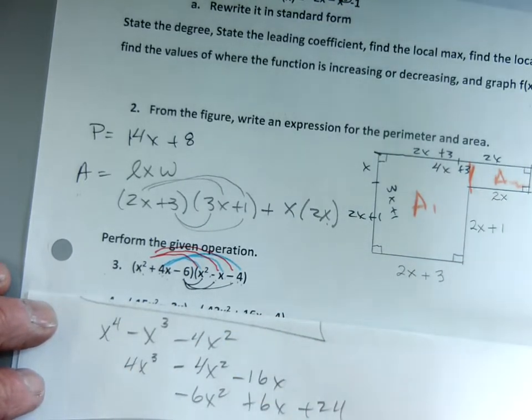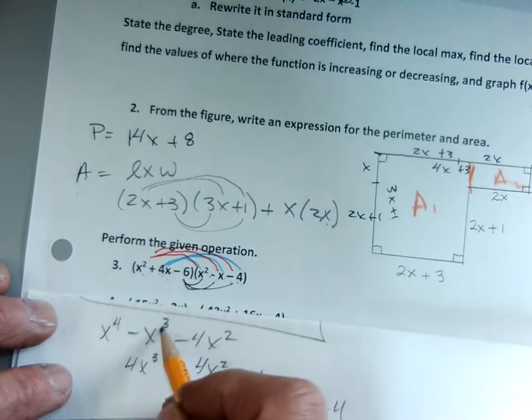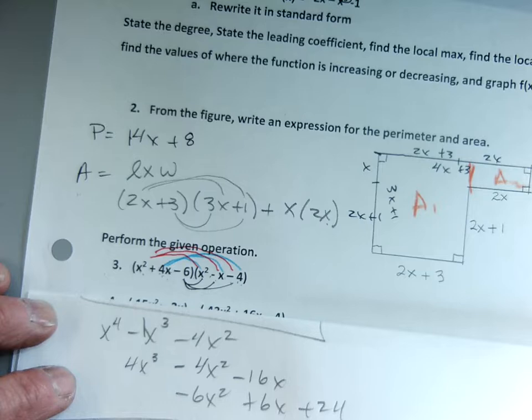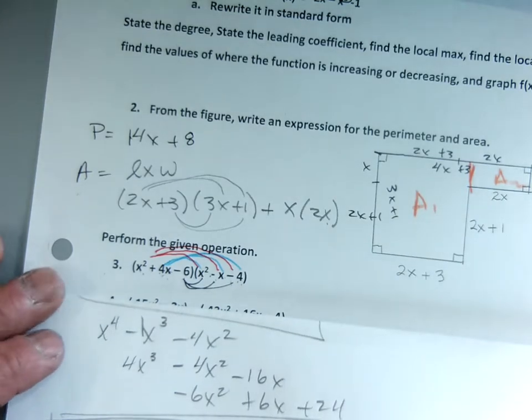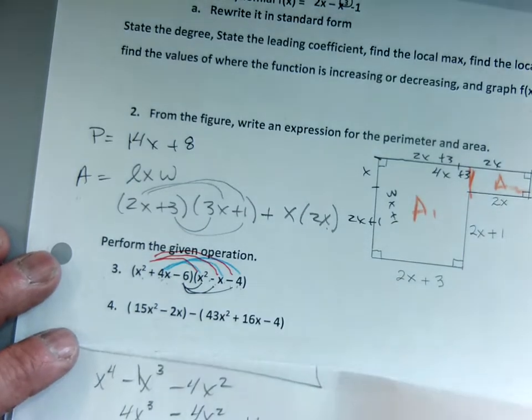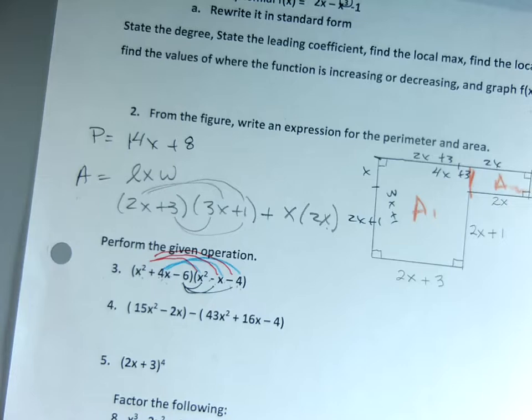So when I add, I can add x squareds with x squared. So I have an x to the fourth, a positive 3x cubed, minus 14x squared, minus 10x plus 24. And that is completely simplified and multiplied through. Okay? Okay, 14.